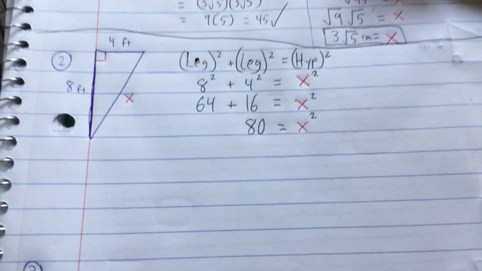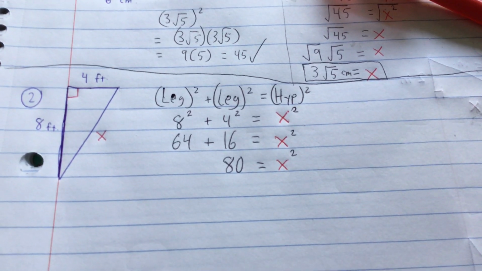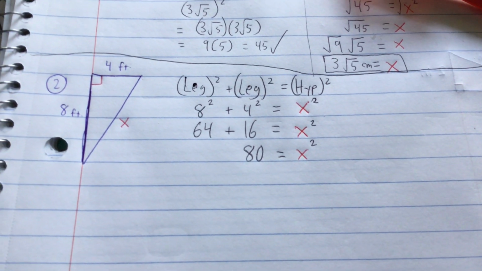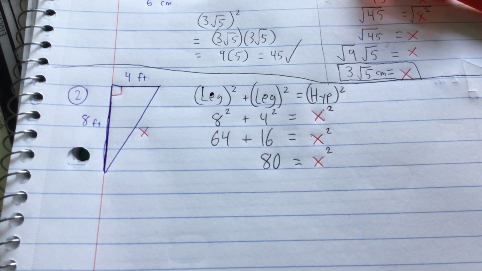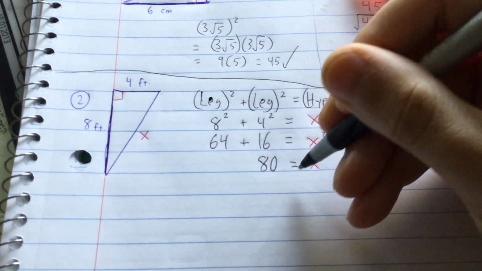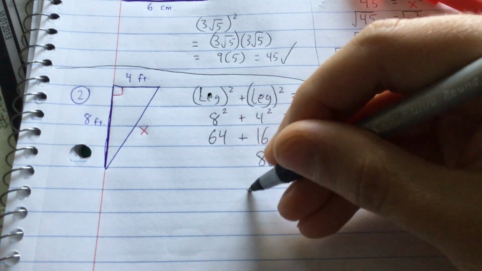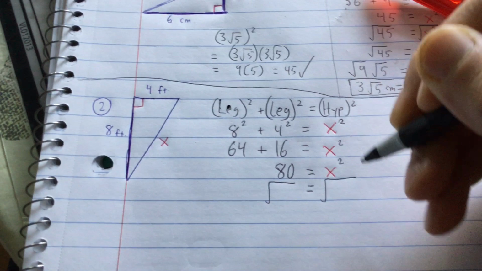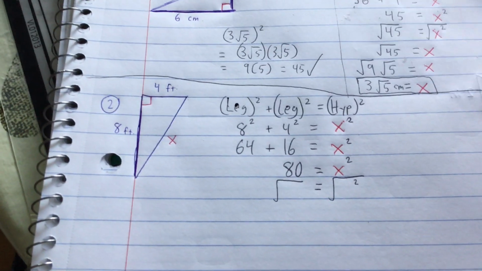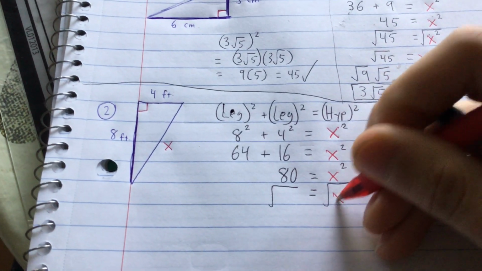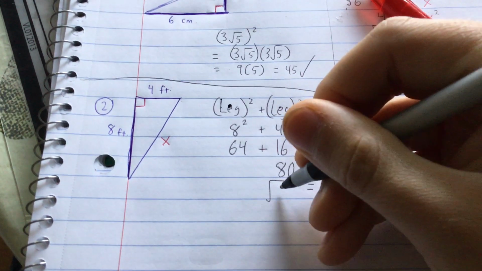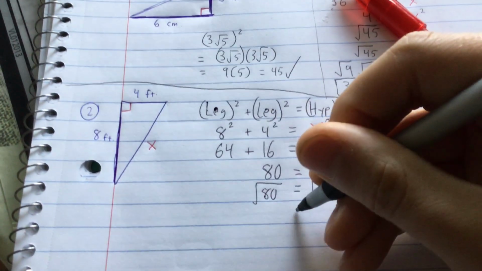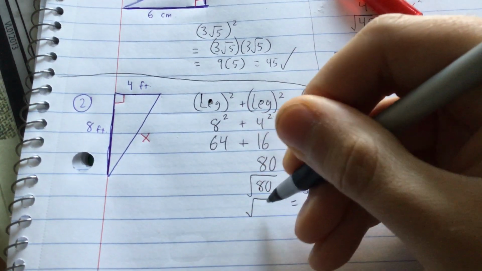So how do I simplify x squared equals 80? Well, I'm going to square root both sides of the equation. So x squared gets square rooted and 80 gets square rooted. In other words, x is equal to the square root of 80.